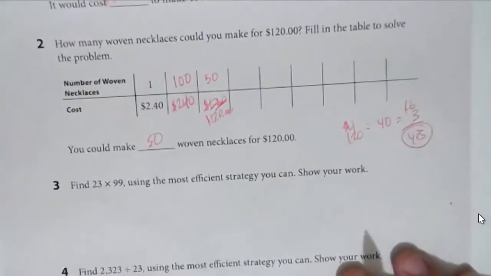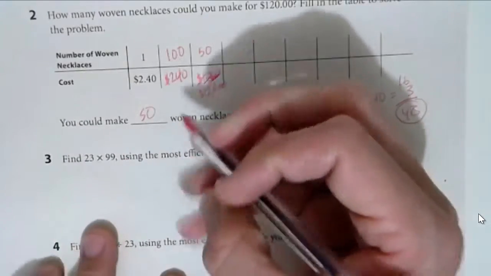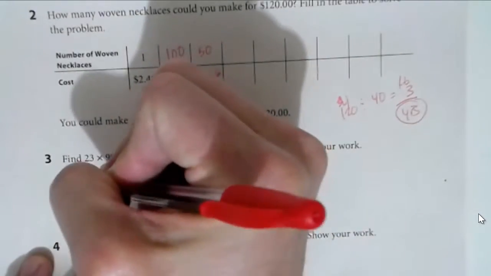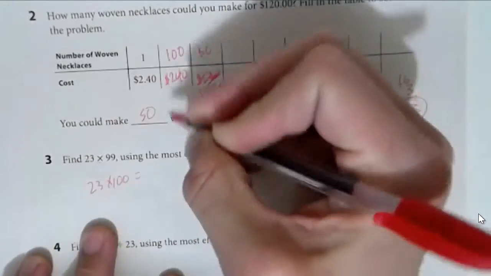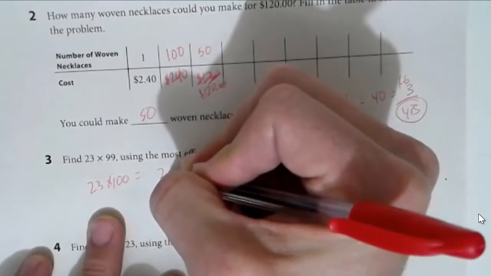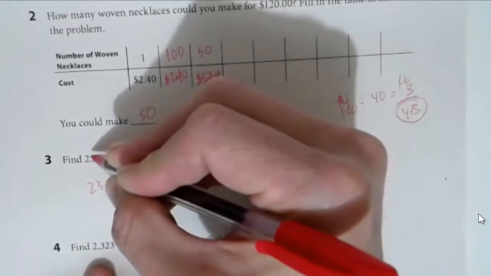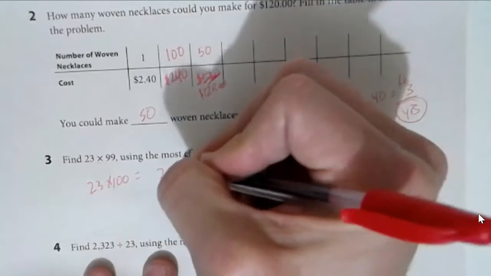I'm going to move on to find 23 times 99 using the most efficient strategy you can. Show your work. Well, that's right next to 100, so I'm just going to do 23 times 100, that shifts that number over 2 spots. So instead of 2 tens, it would be hundreds, thousands, 2,000. Instead of ones, it would be tens, hundreds, 300.